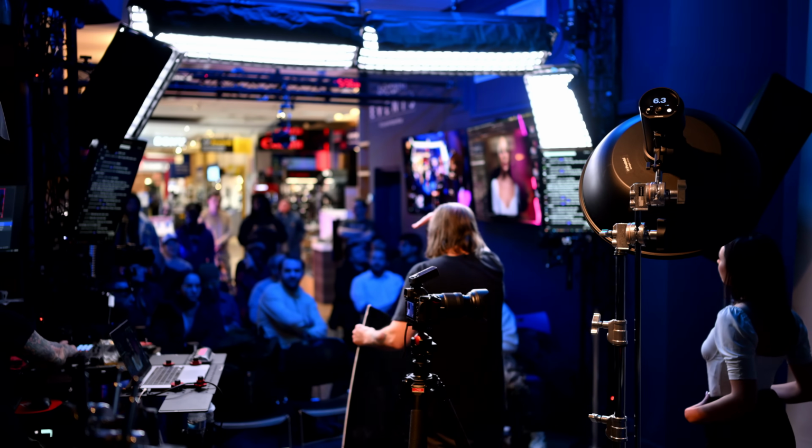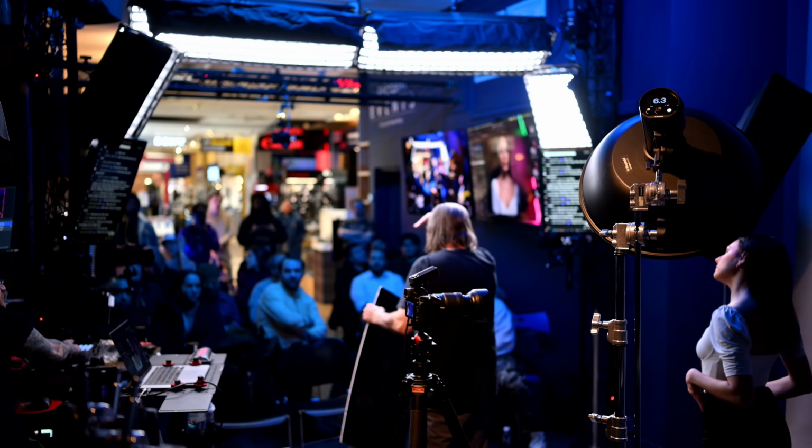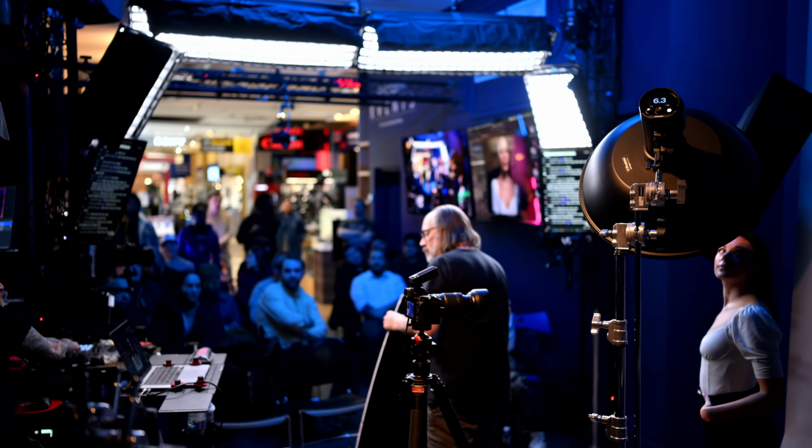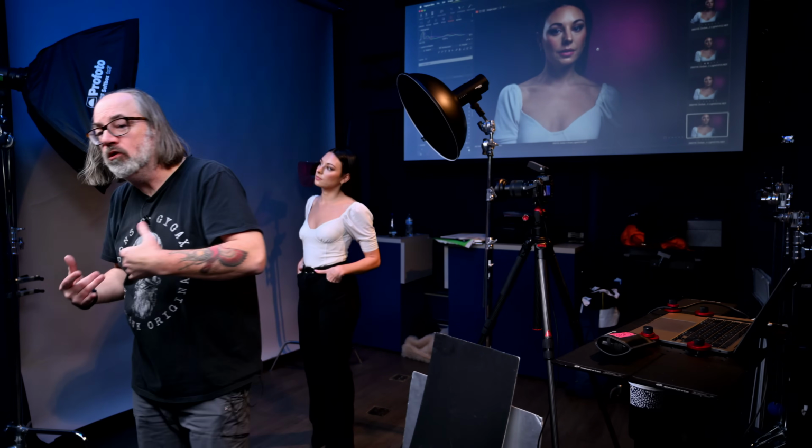The separating light, why did you not want it to touch your nose? Because people hate when you have light touch somebody's nose. It just draws attention to it. Oftentimes your eye is drawn to the brightest thing in the scene, and people generally don't want a lot of attention drawn to their noses.